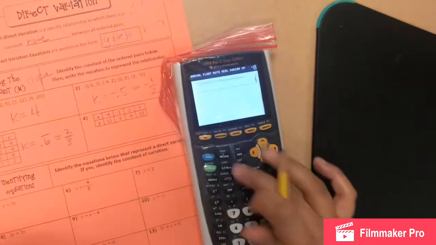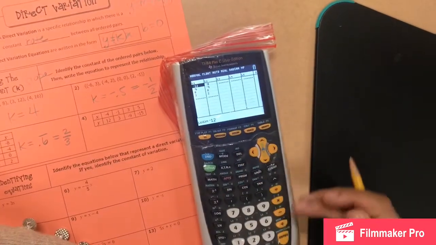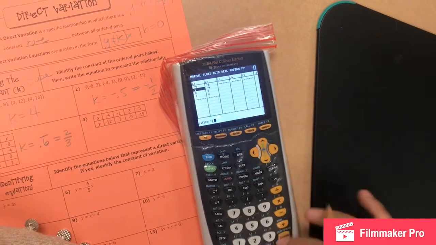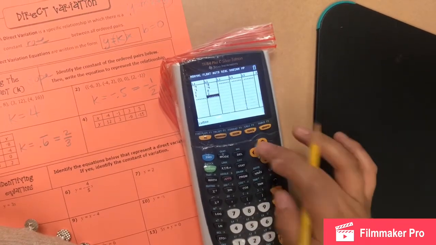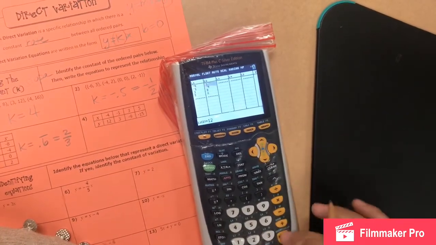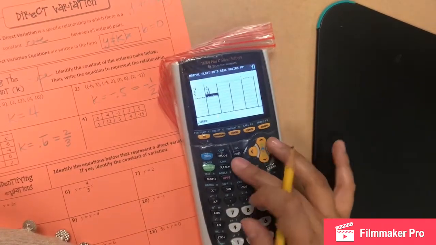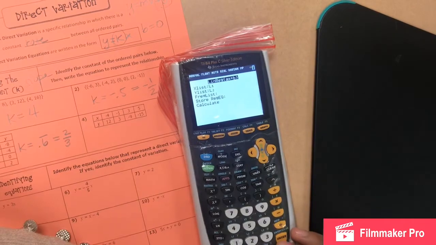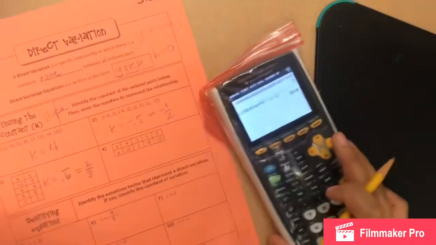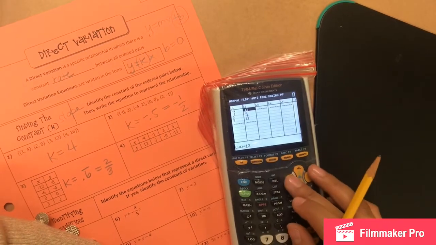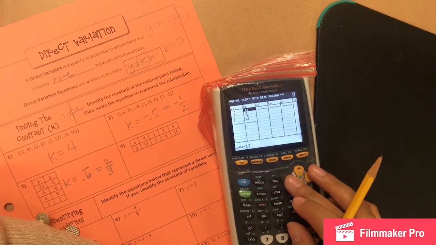Number 4, last one on this section, -4, -1, 3, and 5 on the left. Then 12, 3, -9, -15 on the right. Stat over to calc number 4. Enter, enter, enter, enter. Make sure I did that right. -4, -1, 3, 12, 3.